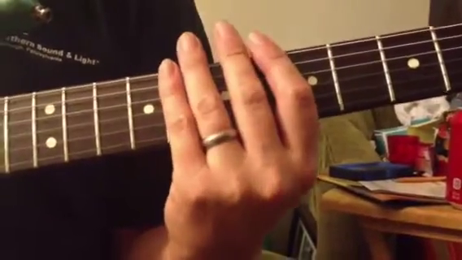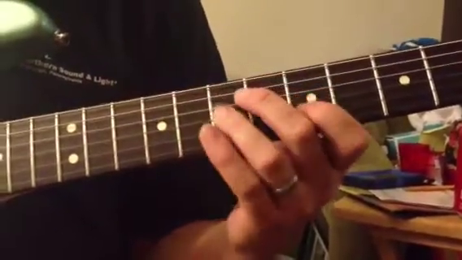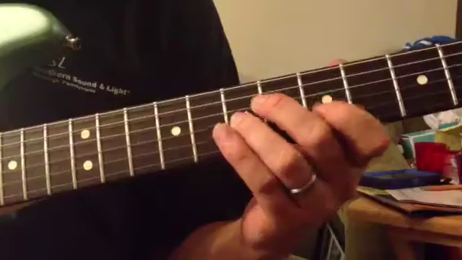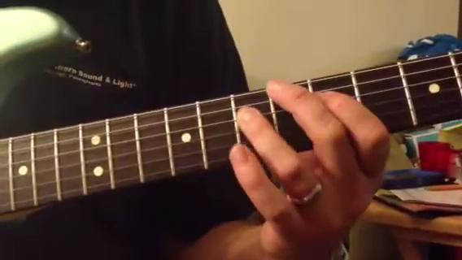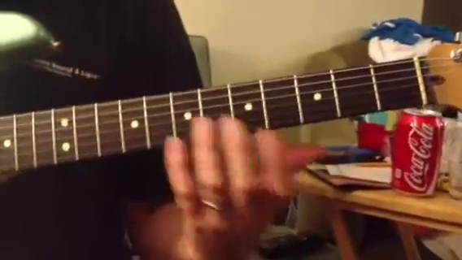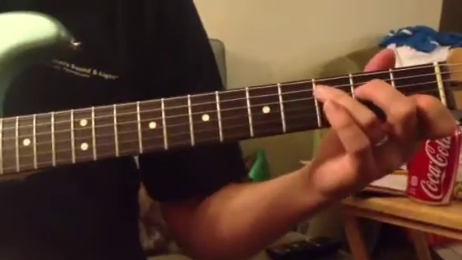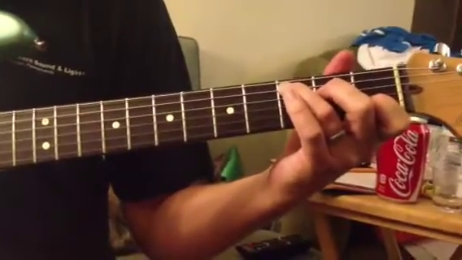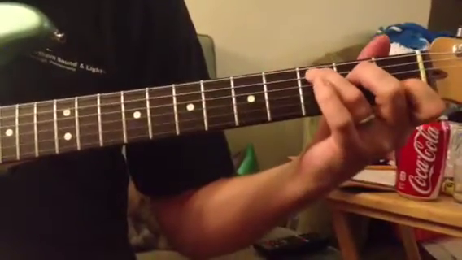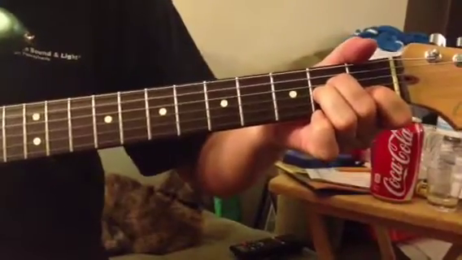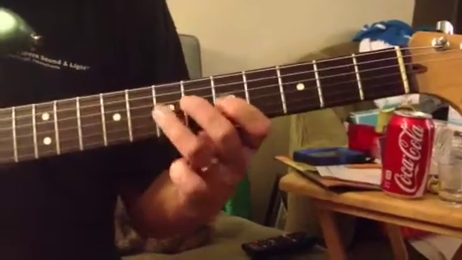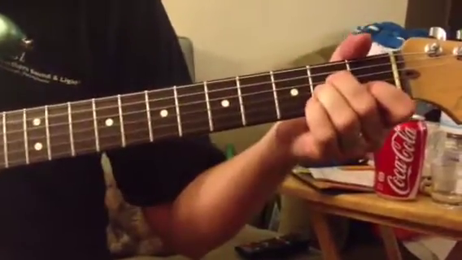Now, to clarify the difference between the minor pentatonic and the major pentatonic, I'm going to play a short little lick, and I'm going to play a chord first, and you're going to see how they relate. So, if I play a C chord, a major chord, and then I play, that sounds like a major pentatonic lick. If I play A minor instead, and I play the same lick, but end on the A, now it sounds minor.